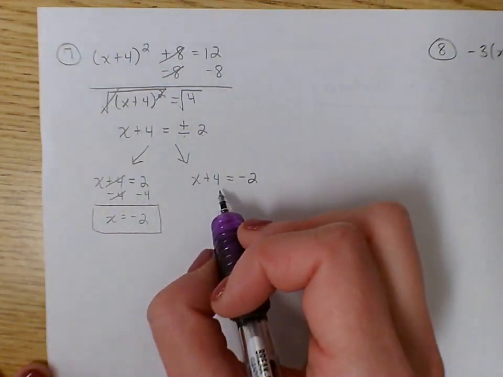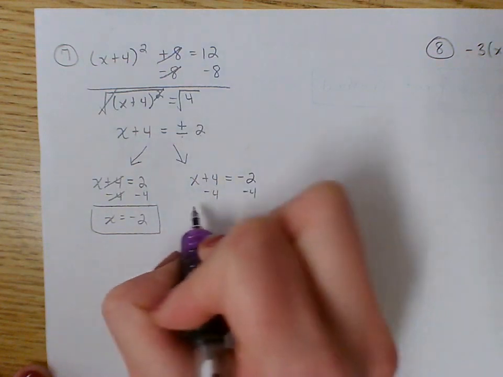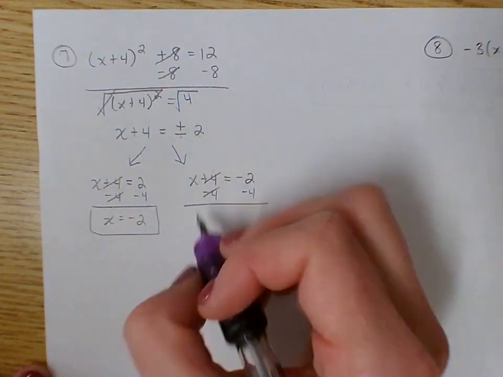And then to solve this one, same thing. To get x by itself, I'm going to have to subtract 4. So 4 minus 4 is 0.